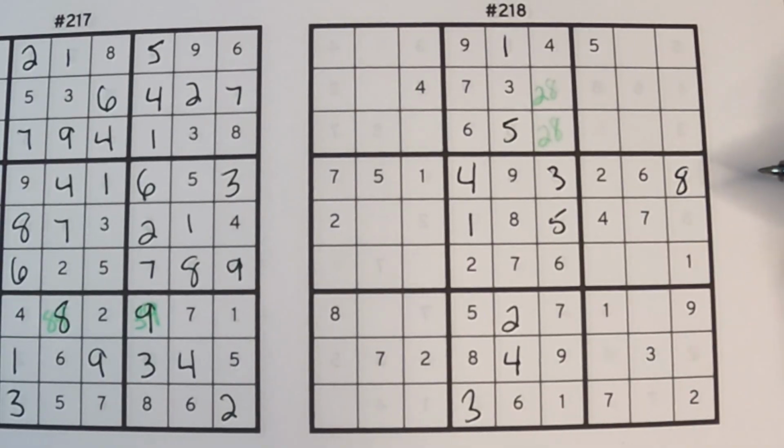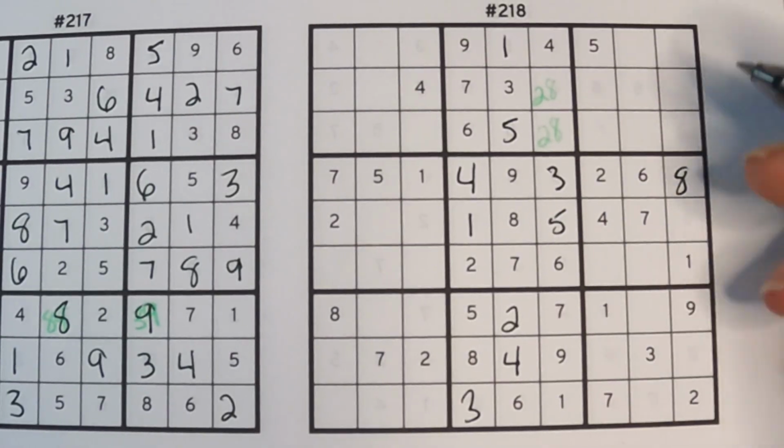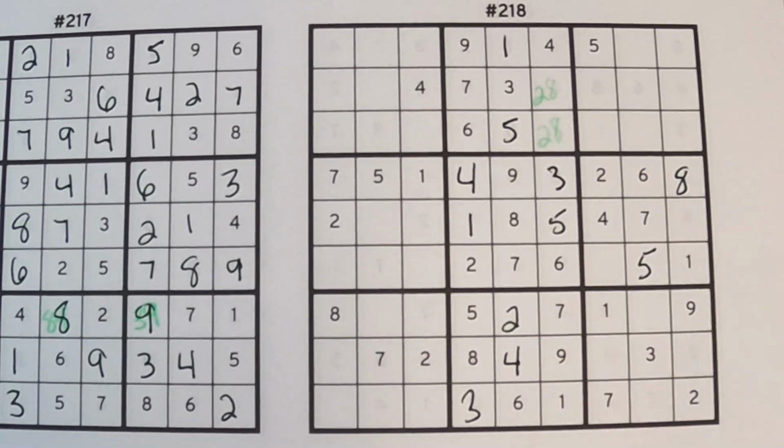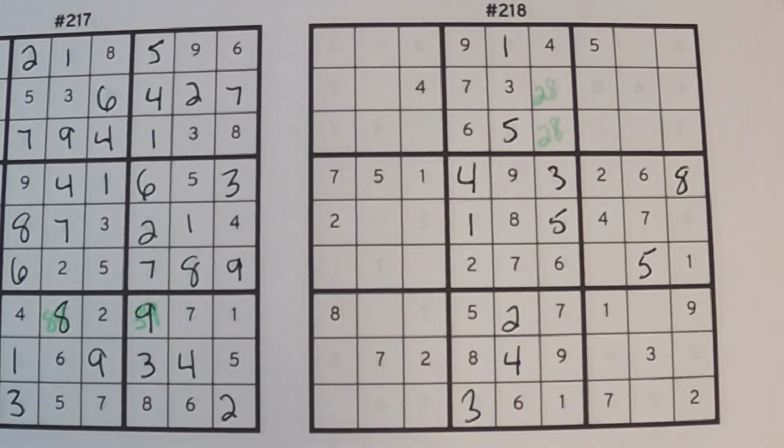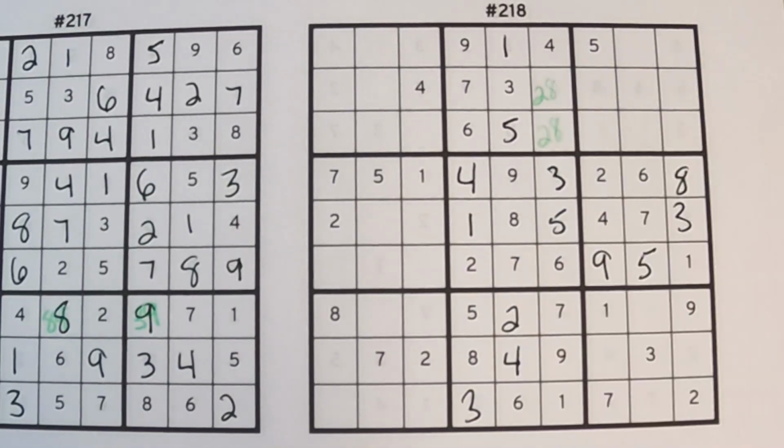For this box now, we're missing 3, 5, and 9. We've got a 5 covering this box and a 5 covering this box, so our 5 must be here. We've got a 9 here, so 3, 9.